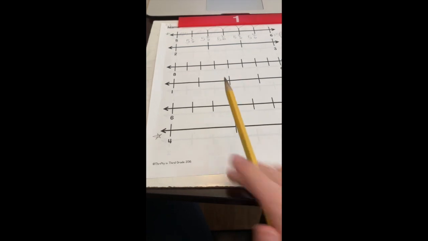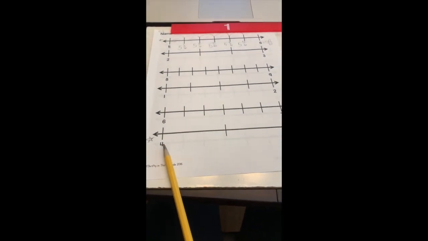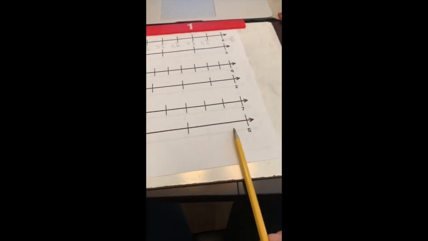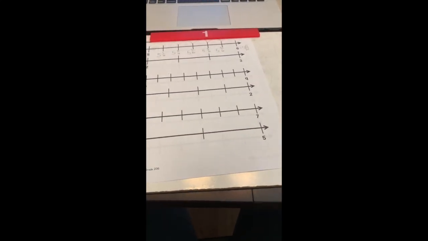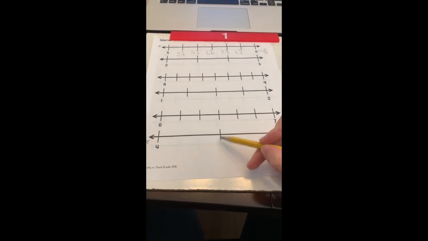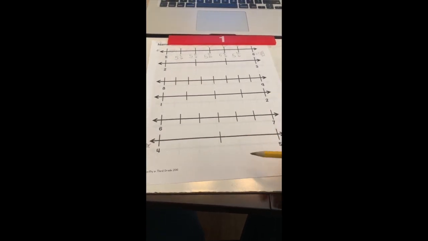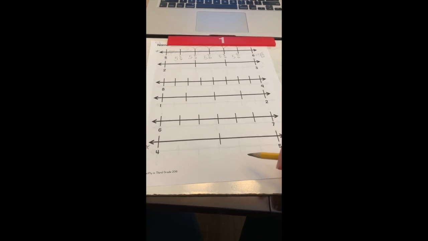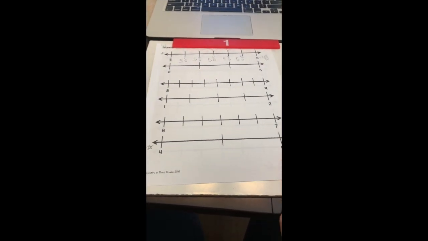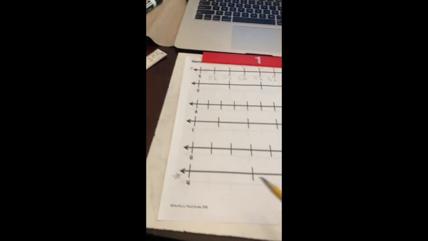Come down here to that last problem. I see my whole number here is 4 and I'm working up to 5. How many tick marks do I have? Just 1, right? So our total number of pieces between 4 and 5 is going to be 1 more than 1, or 2.